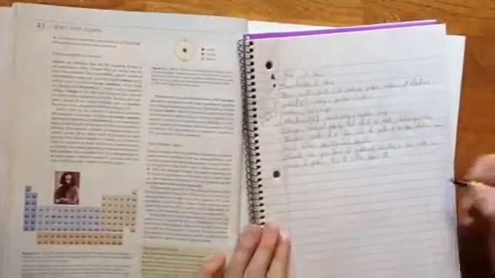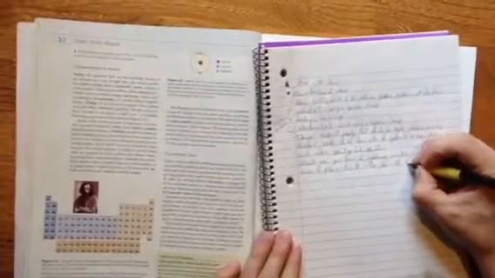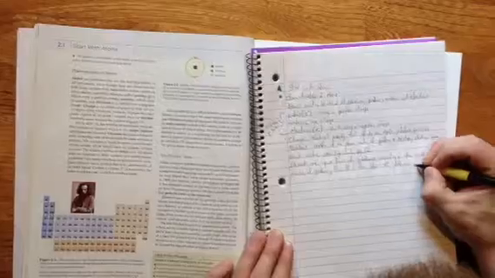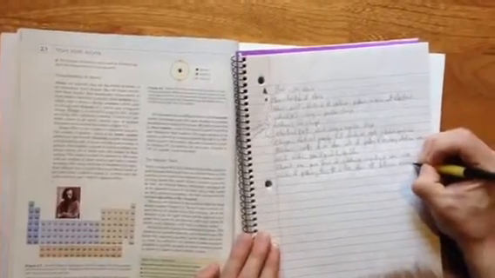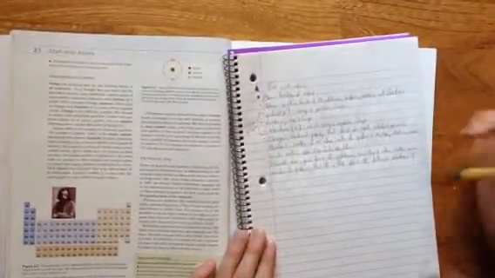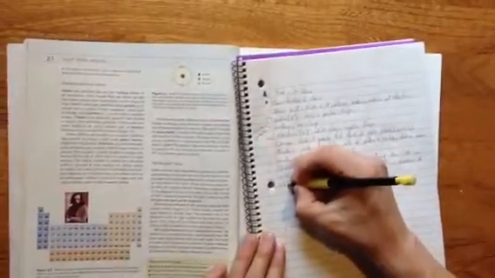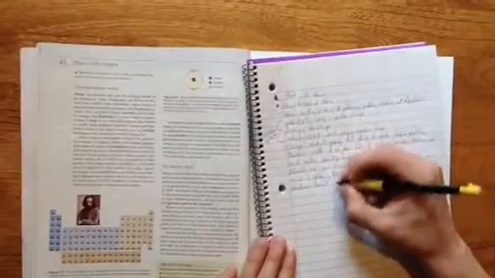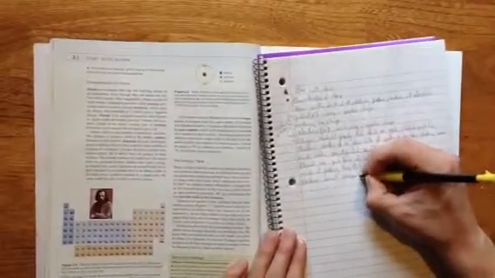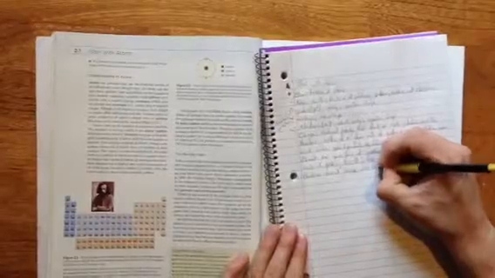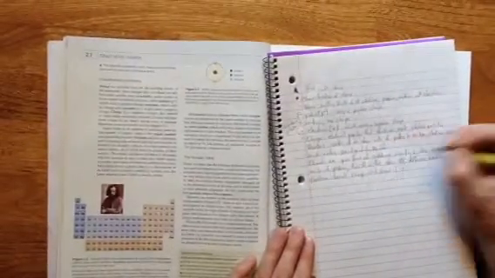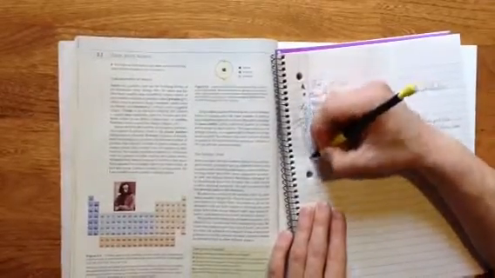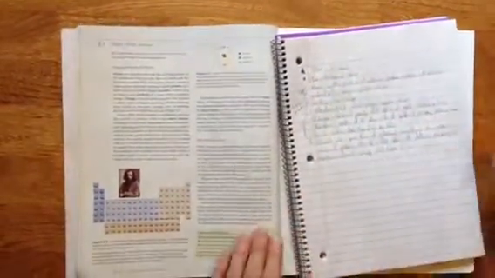And differences in neutrons and electrons doesn't matter. Or it doesn't change an element. Doesn't change what element it is. So then I start protons, and I would bring a line down here to elements because they're related.